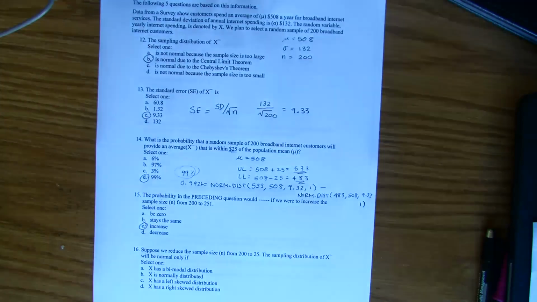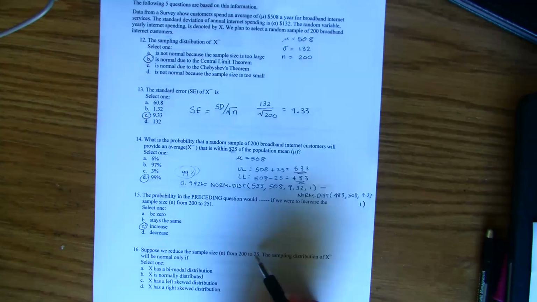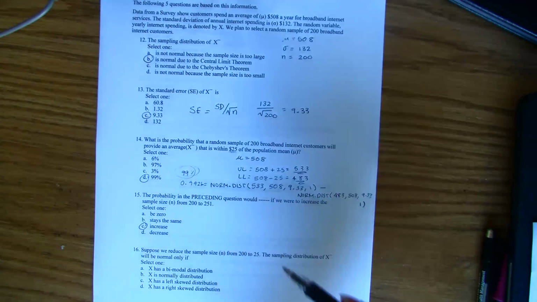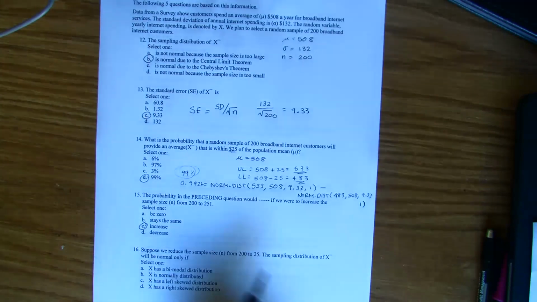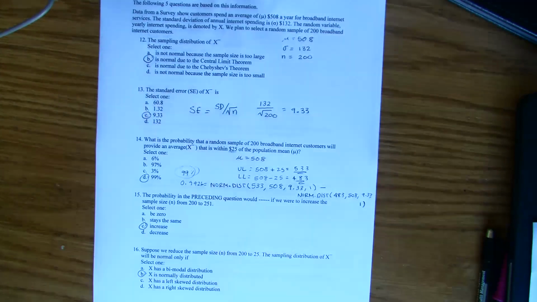Okay. For number 16, suppose we reduce the sample size n from 200 to 25. The sampling distribution of x bar will be normal only if x is normally distributed. That is because if our sample goes below 30, then we're only going to have a normal distribution if x is normally distributed. Just know that. So the answer would be B here. And that's how you do this set of questions.